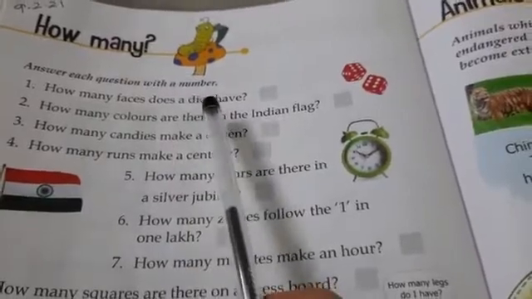So students, have you opened page 60 of your GK book with the topic how many? Okay, so we start by writing down the date. And what is the date today? It is 9.2.21. Like this. Okay, so let's start reading the questions. Answer each question with a number. So we just have to write down the correct numbers in these gray boxes, according to the question.